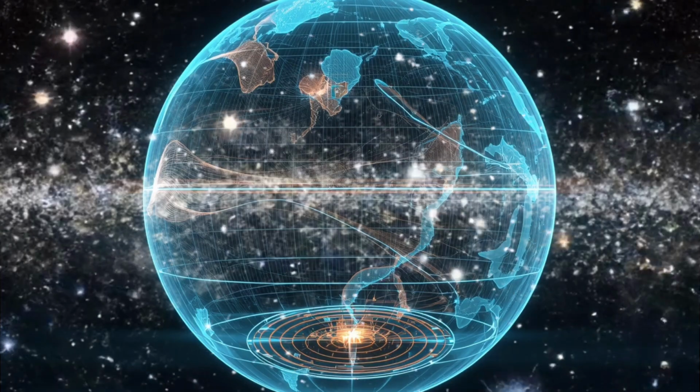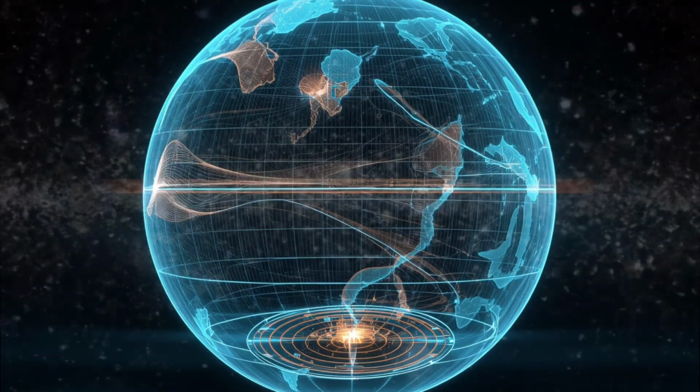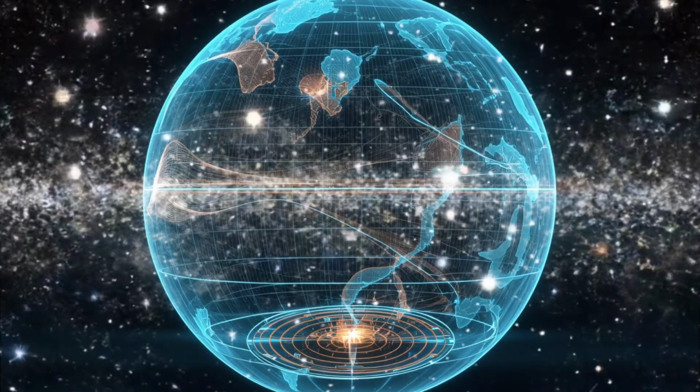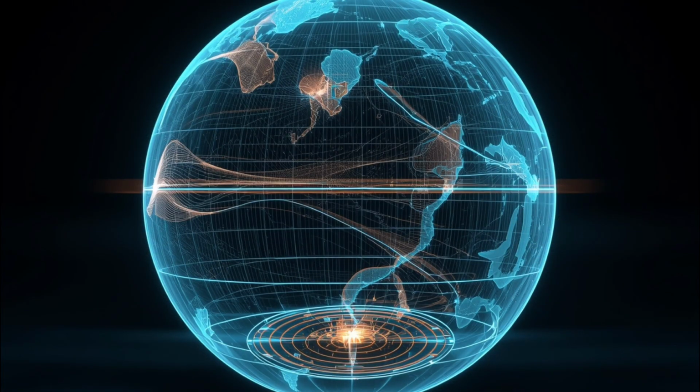The slow shifting of these plates explains why continents are not fixed in place, and why volcanic activity appears in some regions but not others. Although the movement happens gradually, the long-term effects are dramatic, shaping Earth's surface over vast stretches of time.